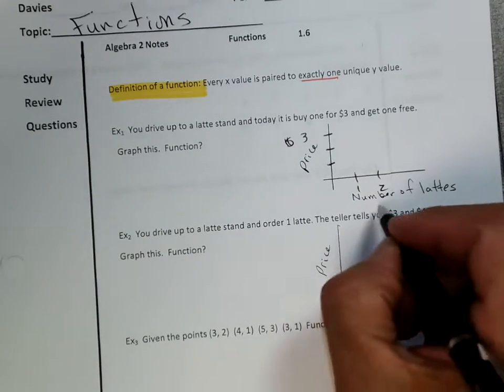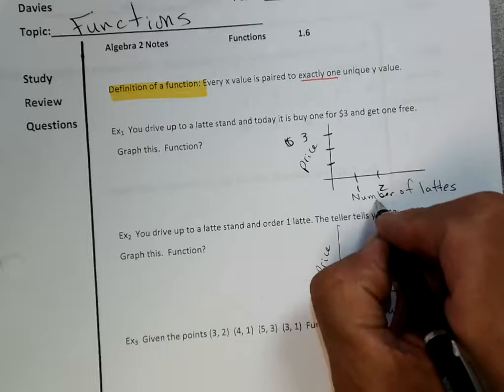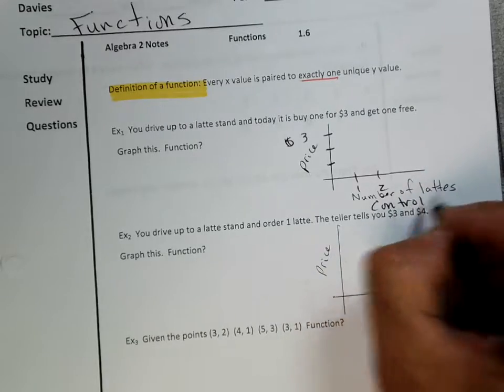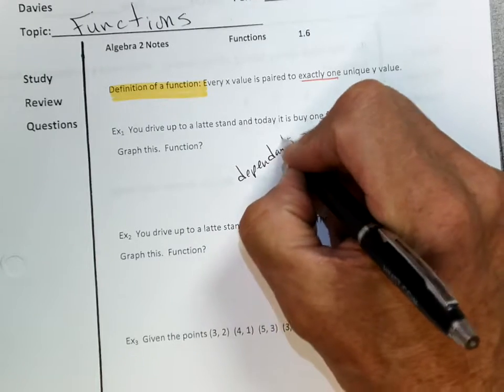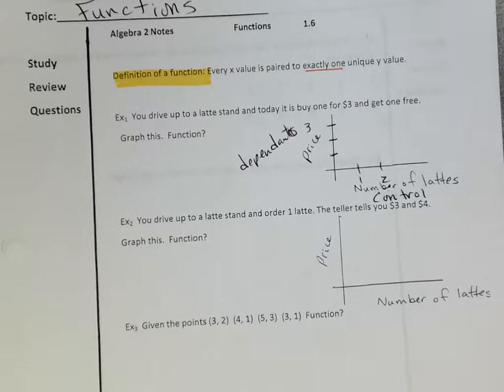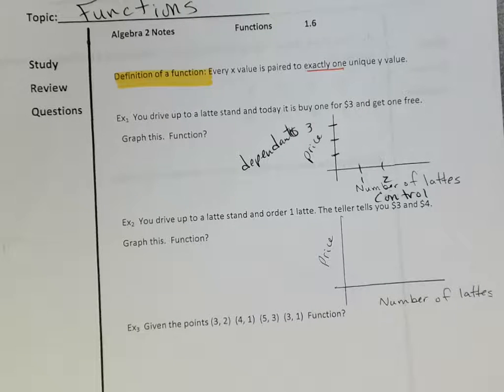Now, these are called my independent variables or my control variable, okay? This is my control, and this is my dependent. Control, because I get to control how many lattes I buy, right? So the control variable is always on the horizontal, okay? The control that I get to control, do I want one latte? I want 5 lattes? I don't know. I get to choose, right?